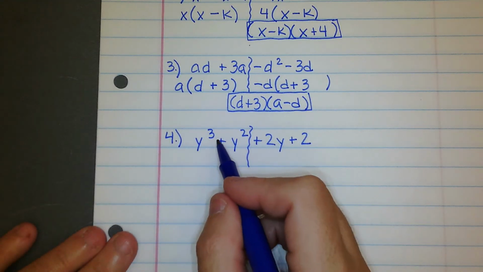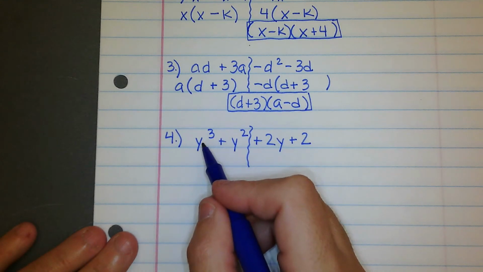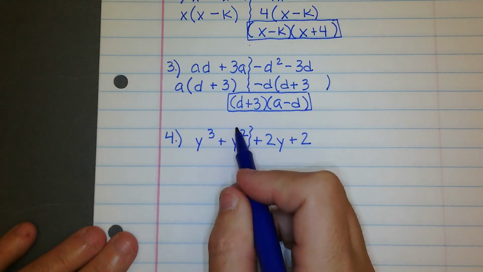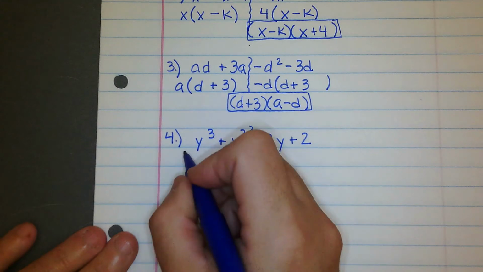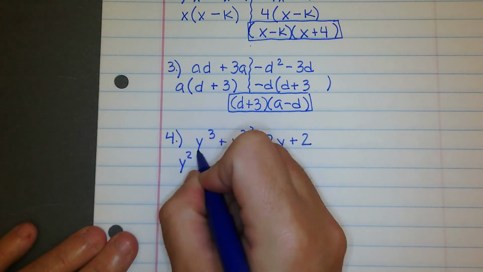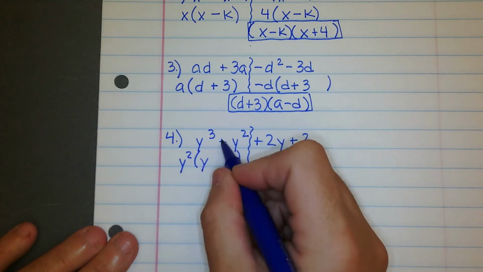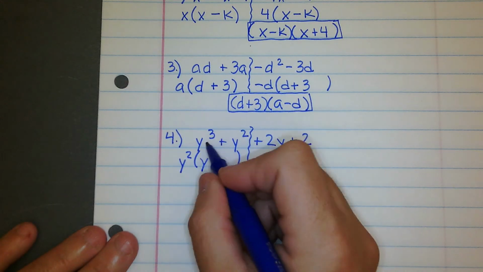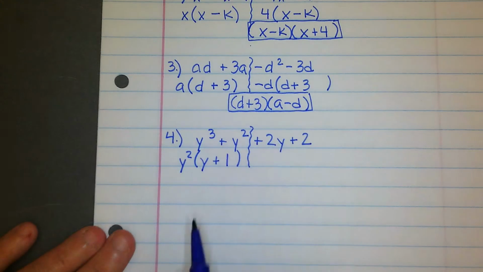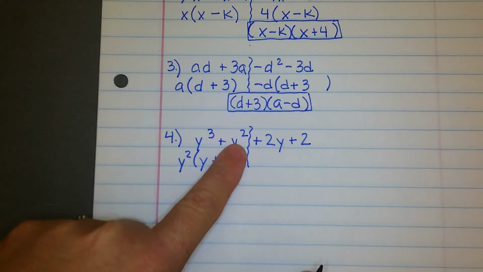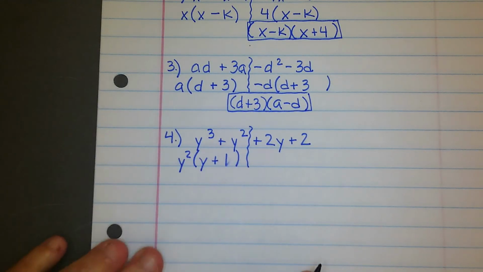I'm going to take the GCF of the left side. So they both have y's, but the lowest exponent is a 2. So I'm going to take out a y squared, which leaves me with y plus, and then y squared divided by y squared is 1 whole. Don't forget that when you're dividing this, this is going to become 1 whole.